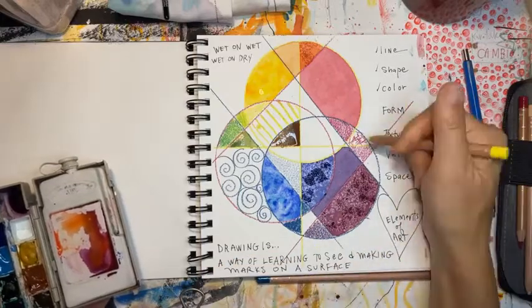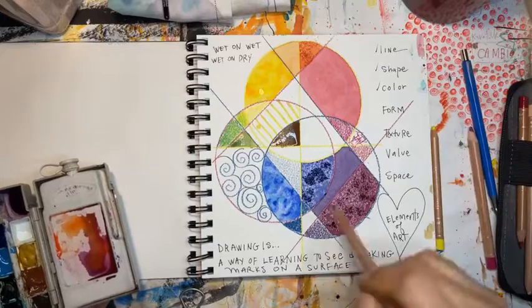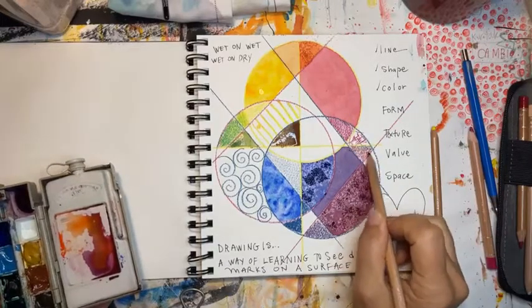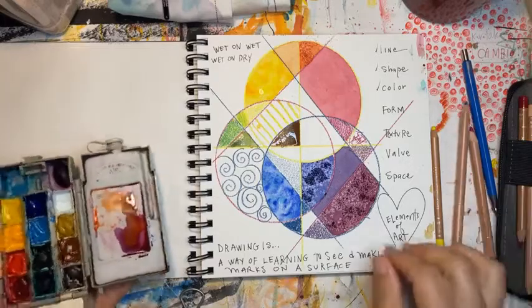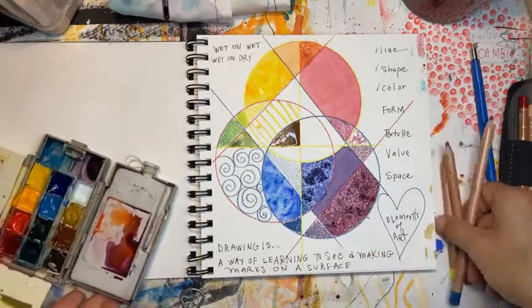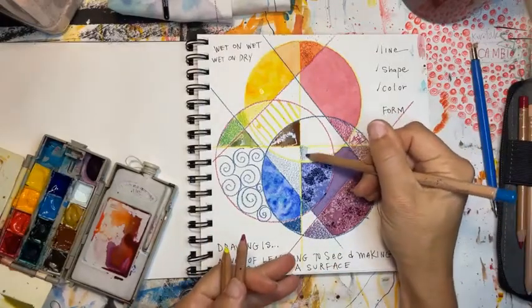Taking my yellow, maybe even taking a little bit of blue. If you want, you can see me create brown with just my colored pencils.